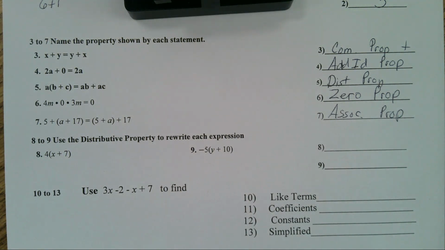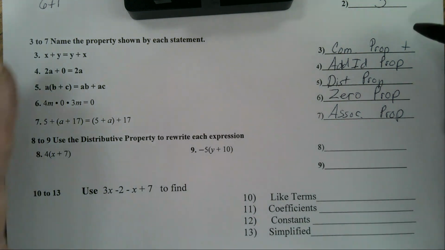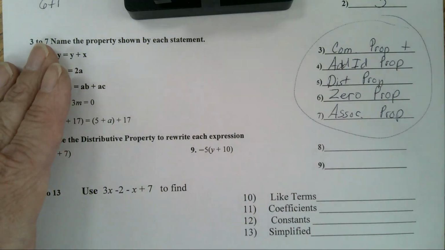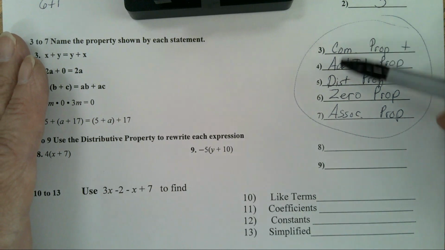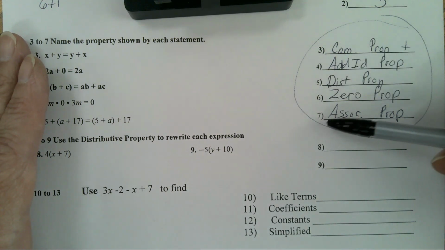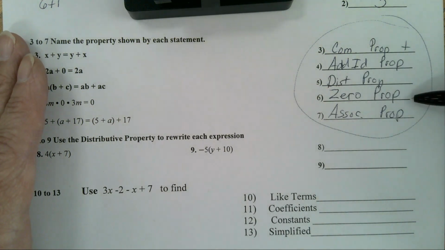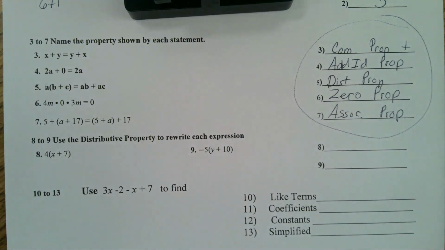Okay, I will say it again. I did not grade all of these correctly. I just looked mainly at 3, 5, and 7. I did not grade 4 and 6 on your paper. Please make sure you have those answers on there because I didn't have time to grade every problem.